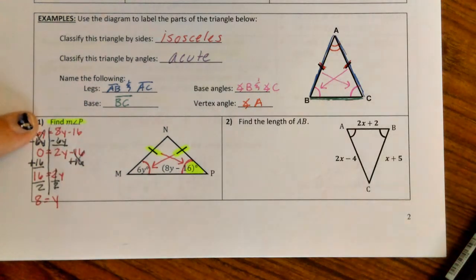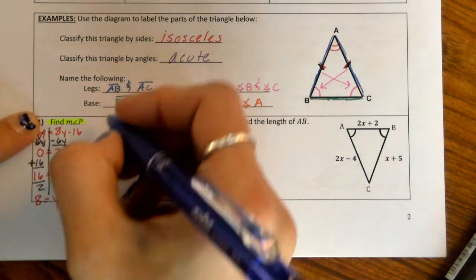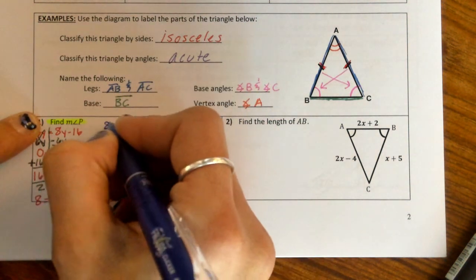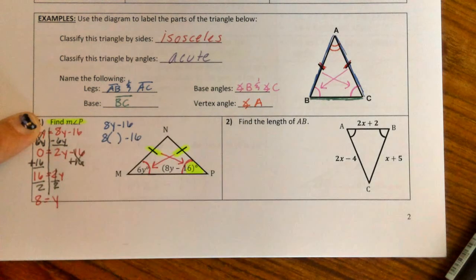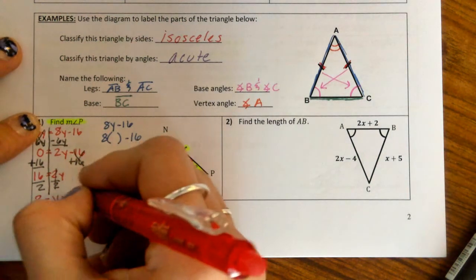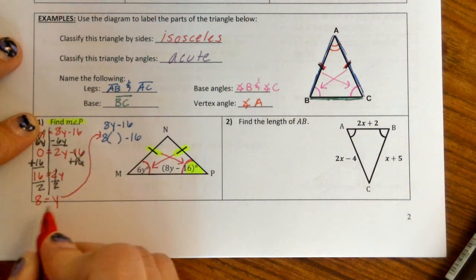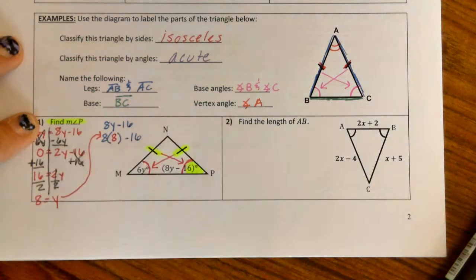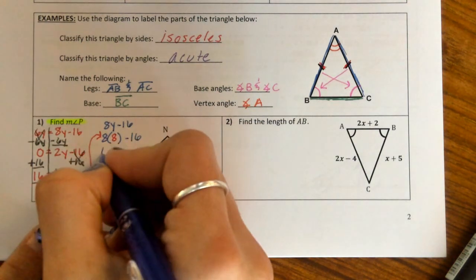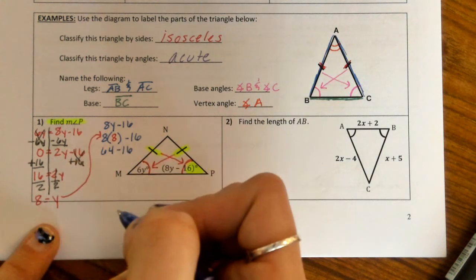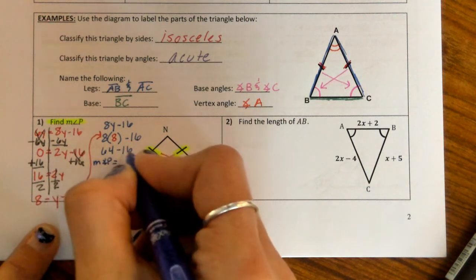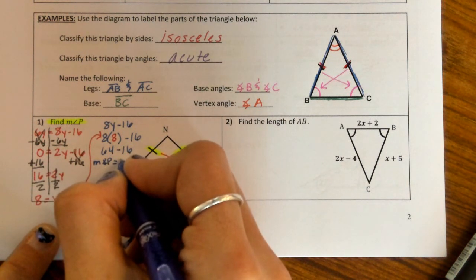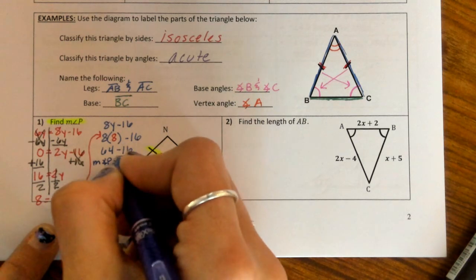Now they wanted the measurement of angle P. So we're going to bring this up and say, okay, the measurement of angle P was 8y minus 16. Just like we've always done when we substitute or plug it in to find a measurement, we're going to remove that y and replace it. Well, we found y was 8, so let's remove the y and put 8 in there. 8 times 8 gives me 64 minus 16. Giving us the final answer, the measurement of angle P will be equal to 64 minus 16. You should be pausing and working this out. Is equal to 48 degrees.